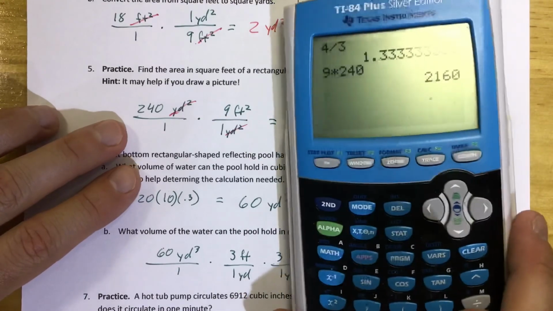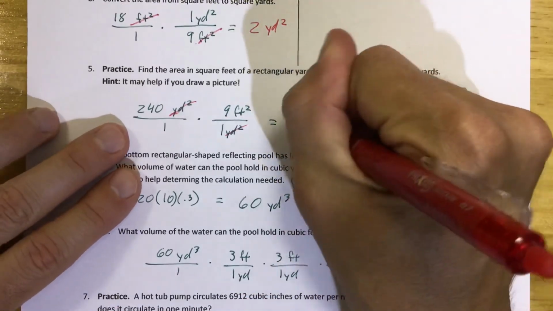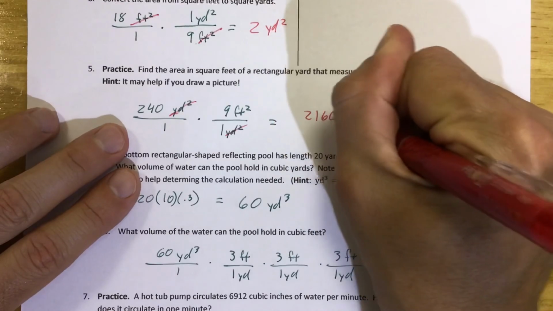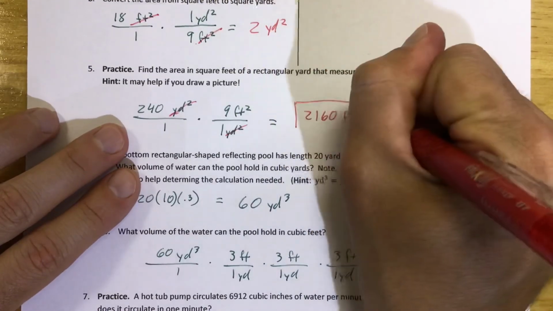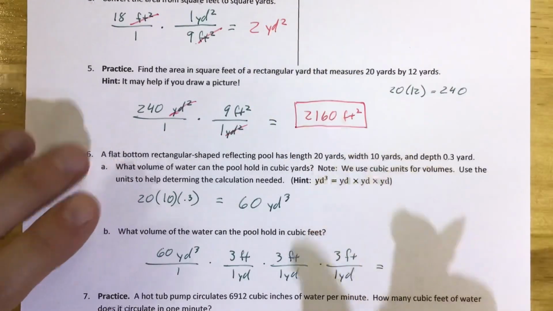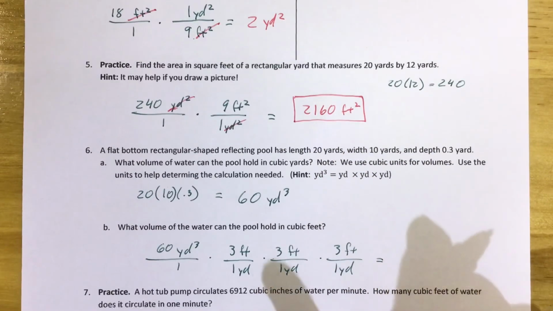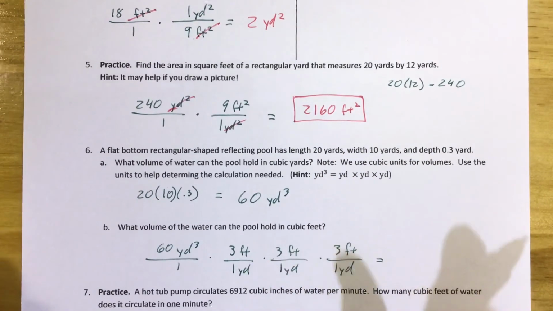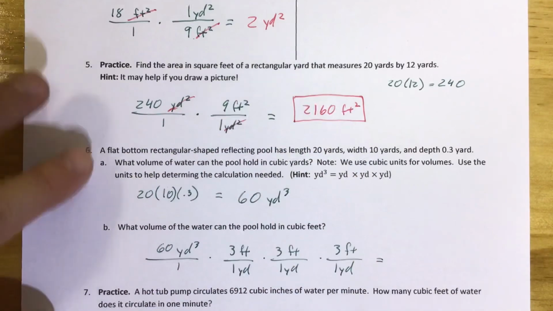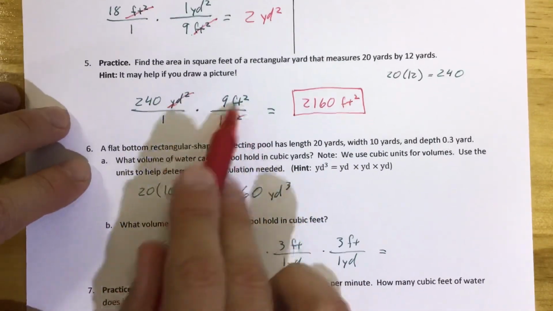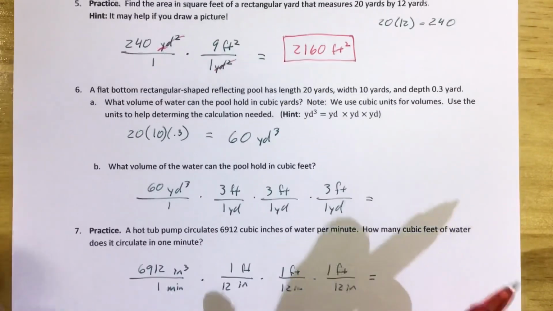It should give you 2,160, and those are feet squared. Okay, so I don't do complete dimensional analysis with it by splitting up my units as yards, feet, but I still use it. In this sense, I just choose to use a new factor that we came up with.